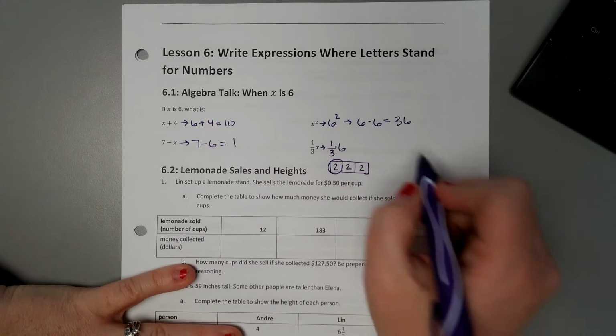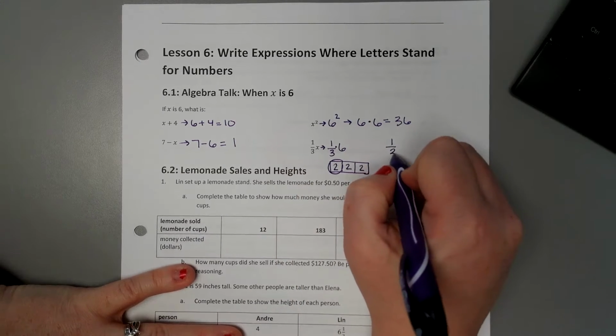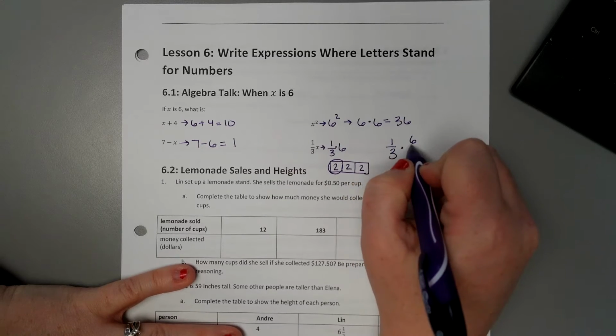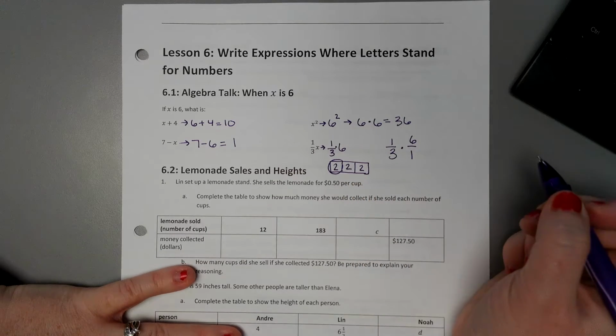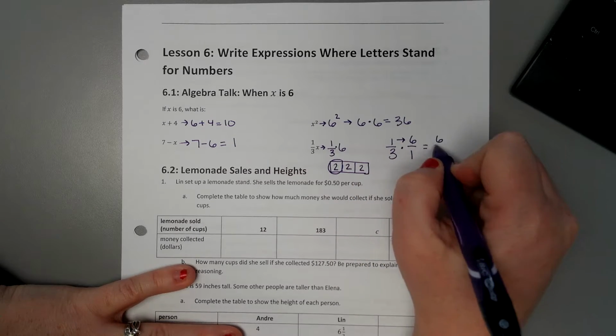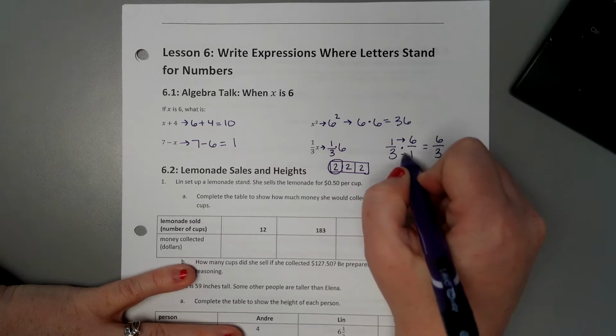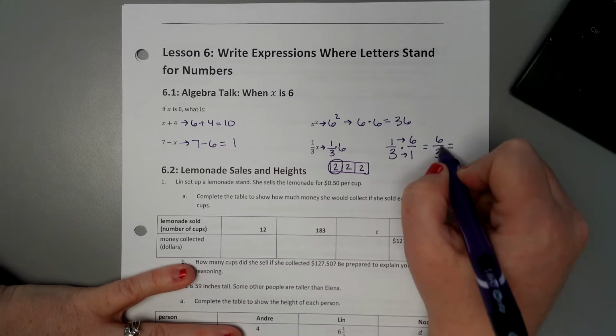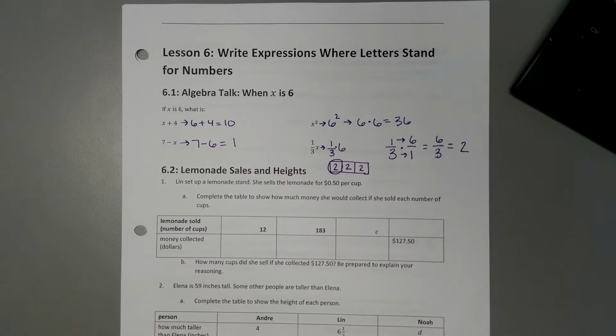You can multiply straight across. I'm going to rewrite it right here. 1/3 times 6 over 1. Because when we're multiplying, we need a number on top and bottom. So we have 6/3. And if you divide 6 divided by 3, you get 2.